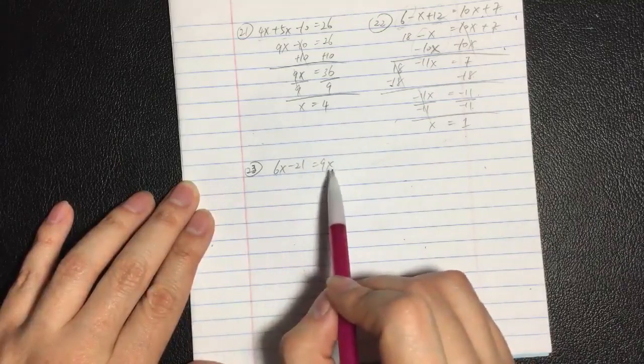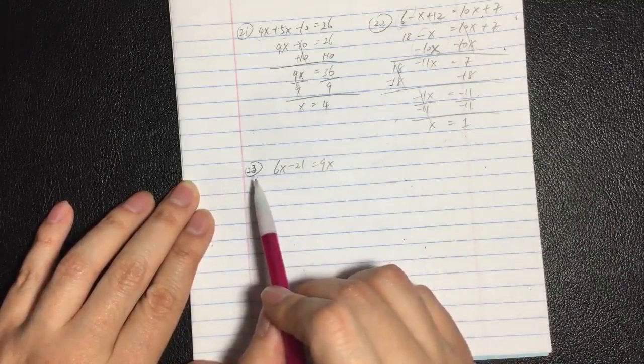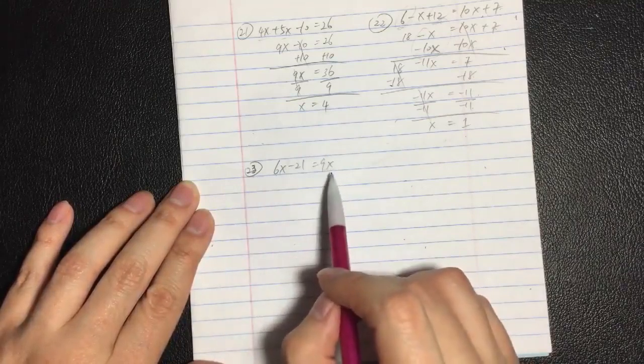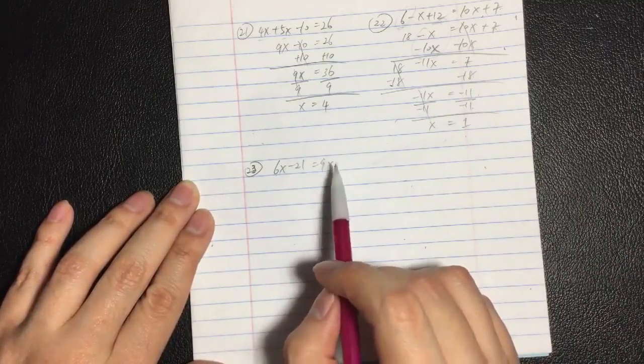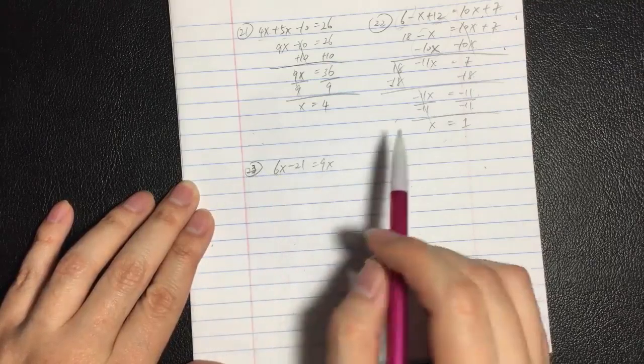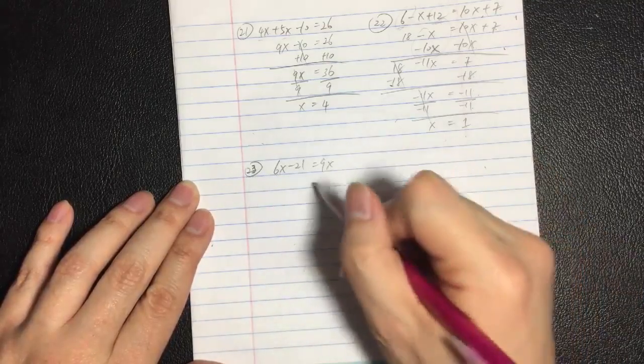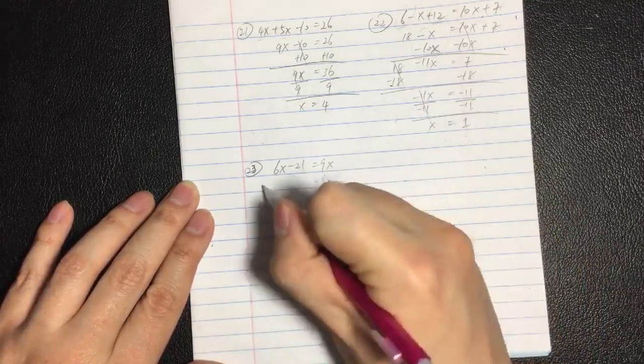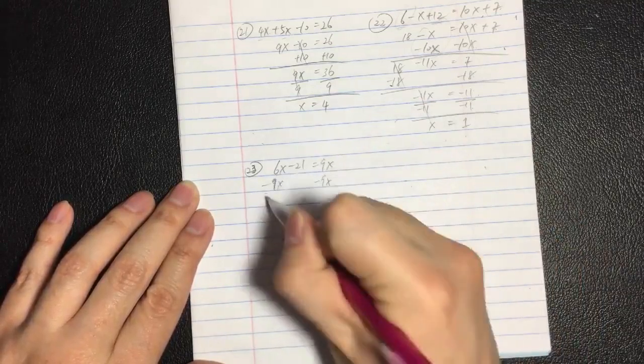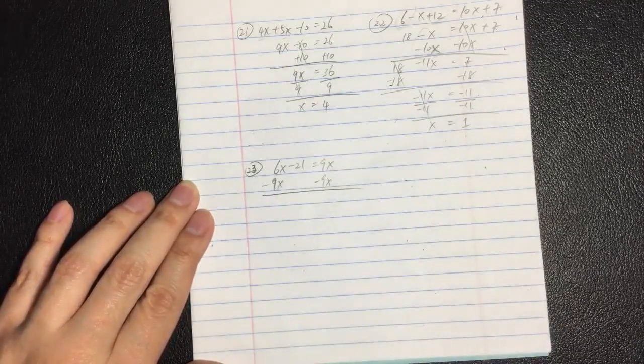In order to group x to the left side, I need to eliminate x from the right side first. So I subtract 9x from both sides.